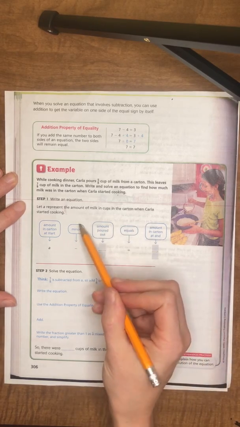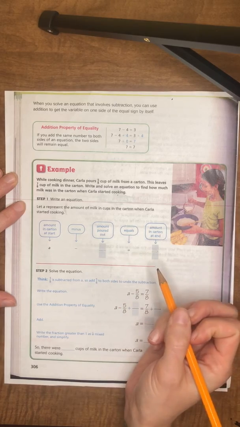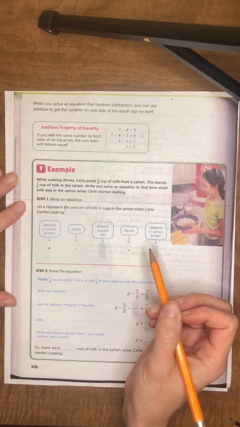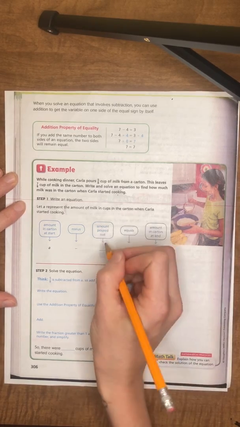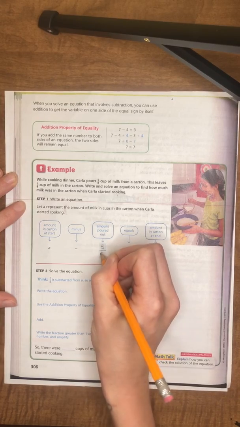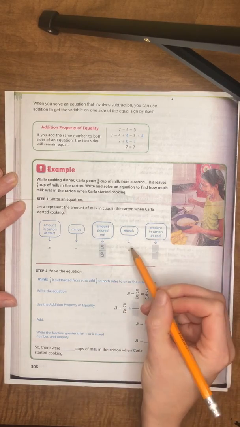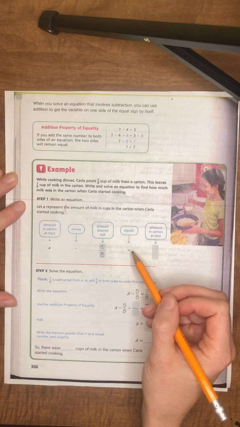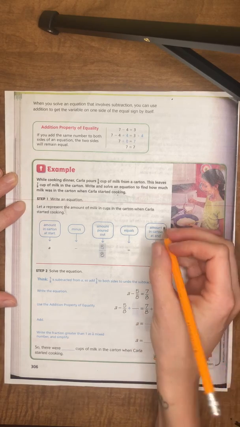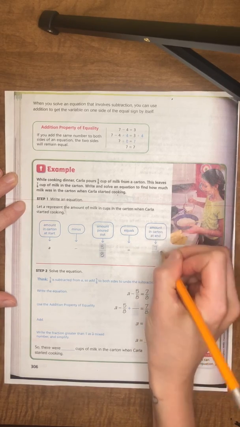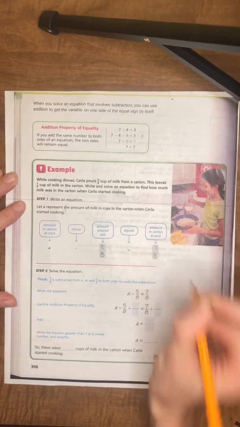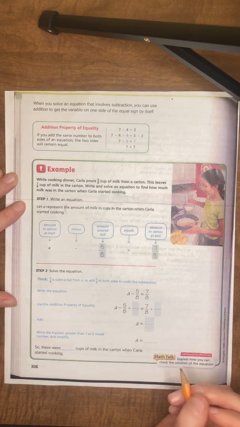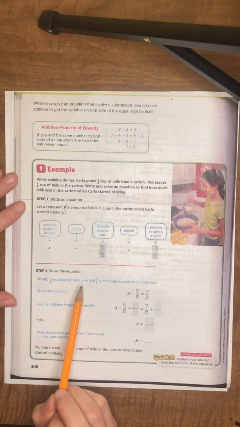And then minus is telling us to subtract the amount poured out, which is 5/8. Equals tells us to equal, and this leaves 7/8 left in the carton. So now we need to solve the equation.